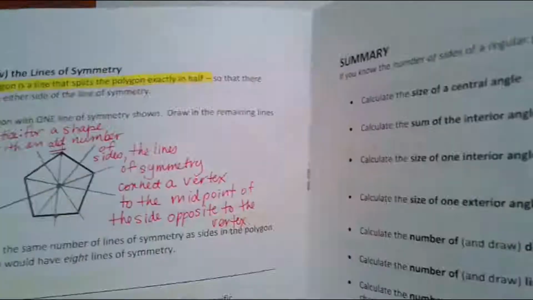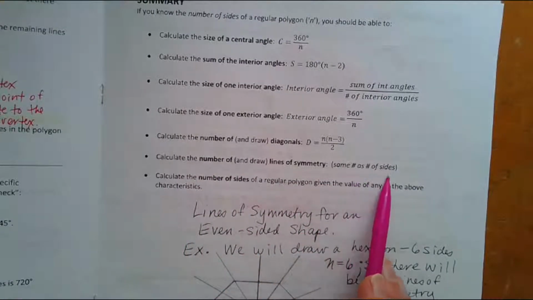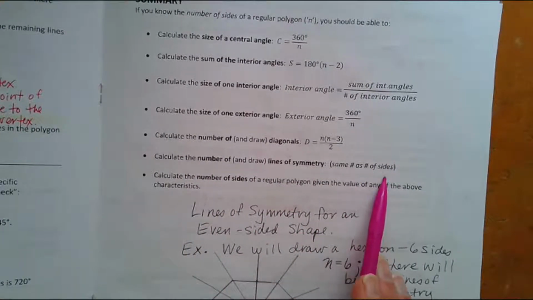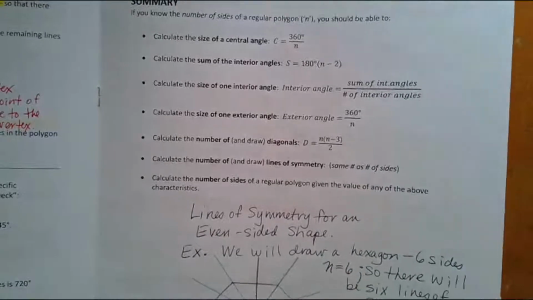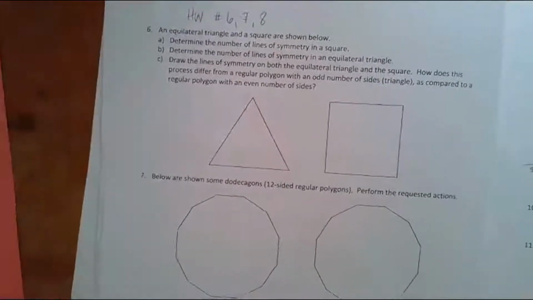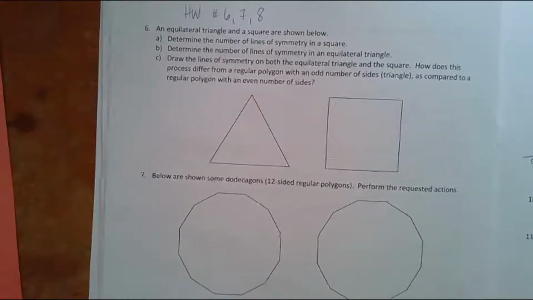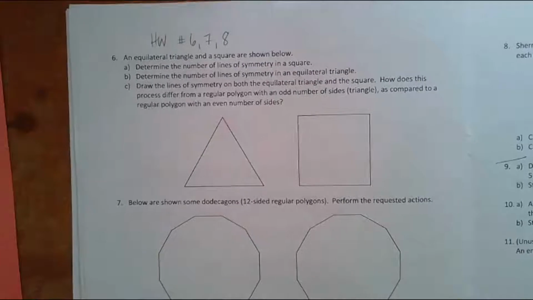There's no real formula, but basically you just have to know that the number of lines of symmetry is the same as the number of sides. So the number of lines of symmetry equals n. Okay, so it won't be on your formula sheet. That would be something that you would write on your regular study sheet if you were doing the exam, which we're not doing this year.